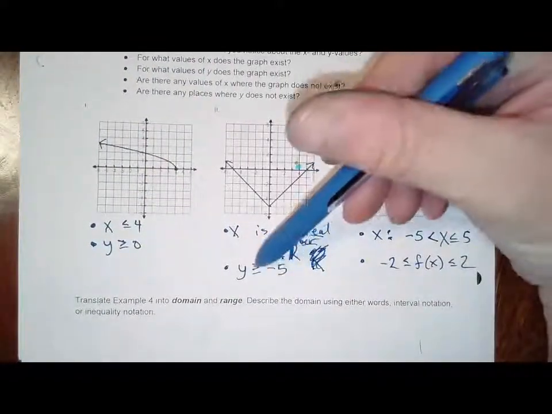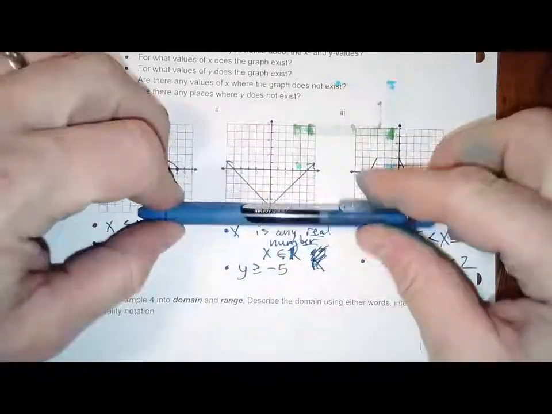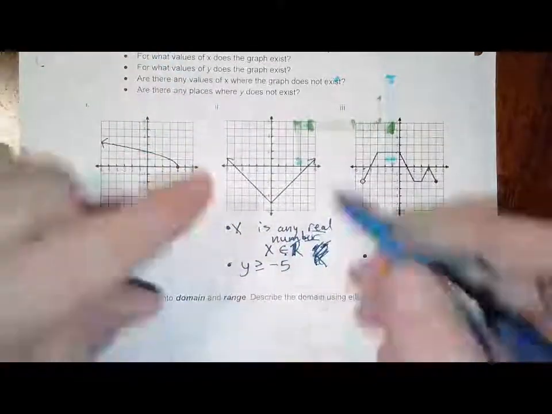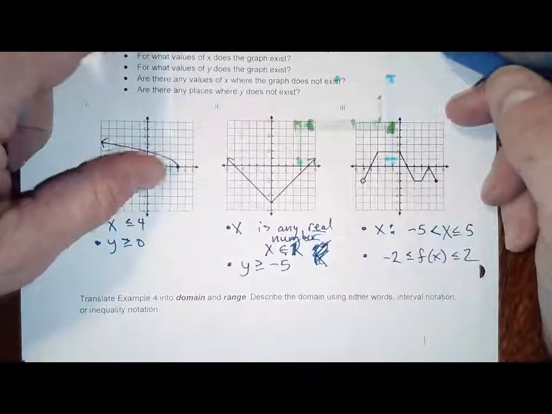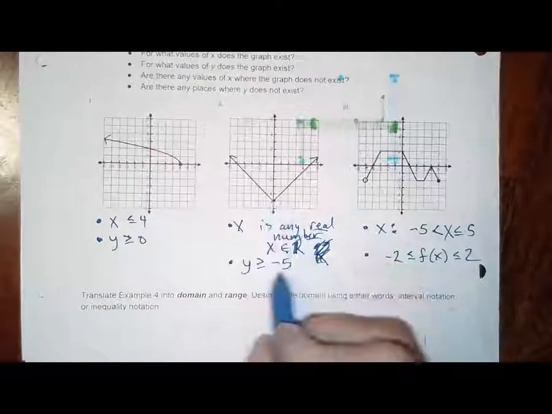The Y value, the range, you check level going up, up, up. These arrows mean that the line is going to keep getting taller and taller, but there is one spot where the line is lowest, and that's at -5.